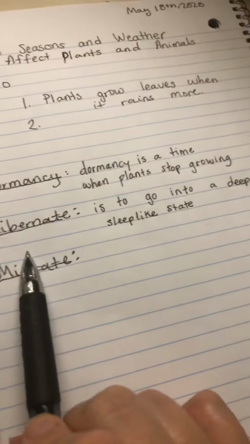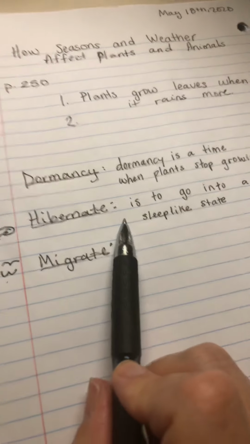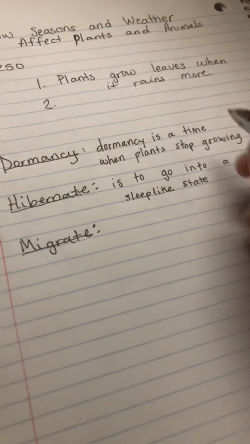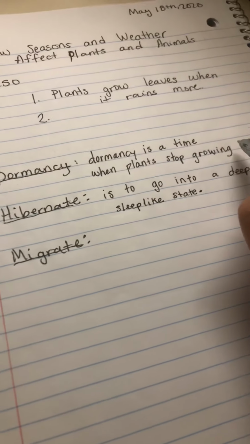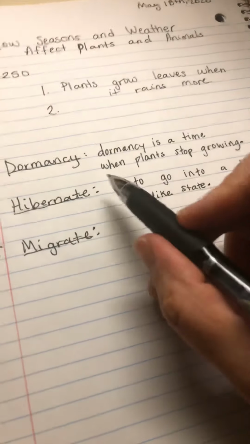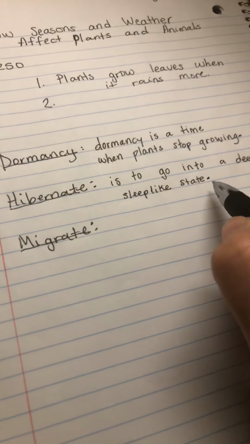Okay. So that is what is hibernating. So hibernate is for animals. That is when animals are saving energy, right? Their needs aren't being met because maybe they aren't able to eat the plants and they're not able to hunt for other animals because it's too cold. They're hibernating.